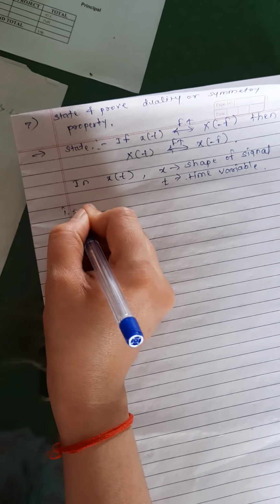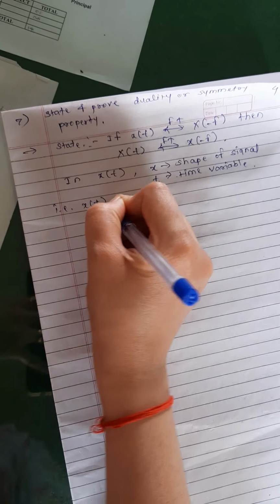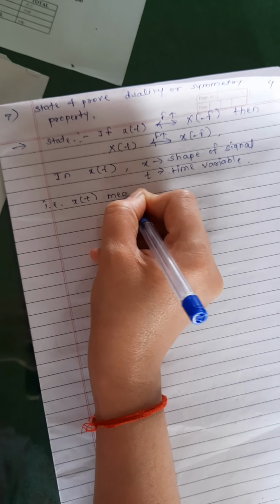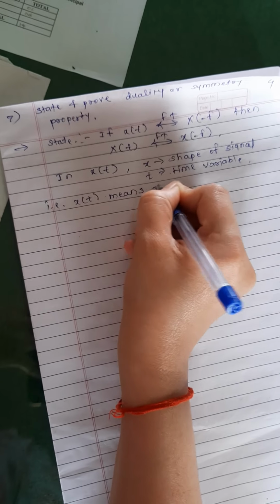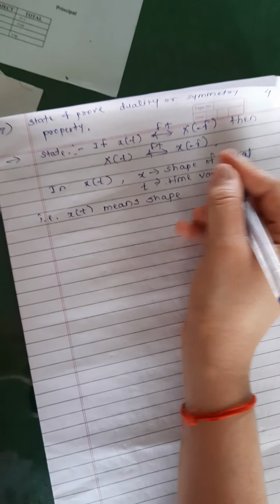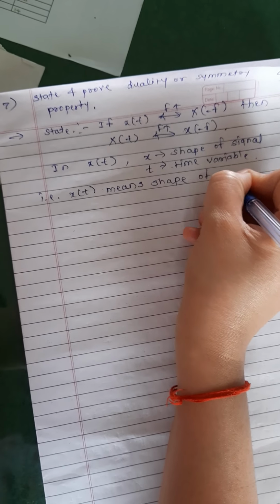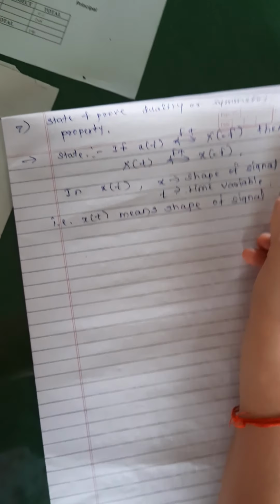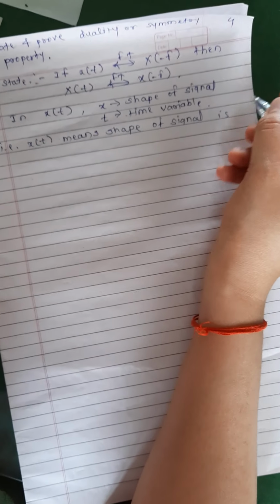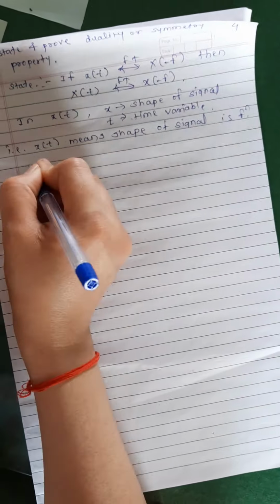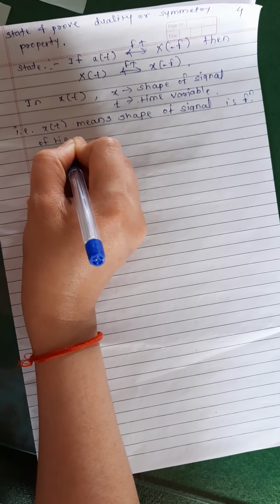That is, x of t means the shape of the signal is a function of time.